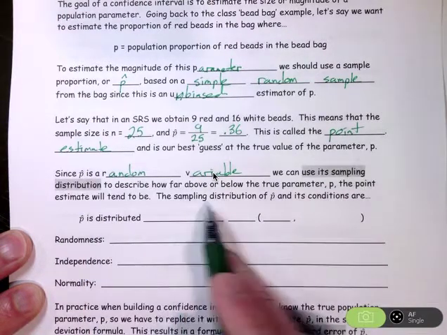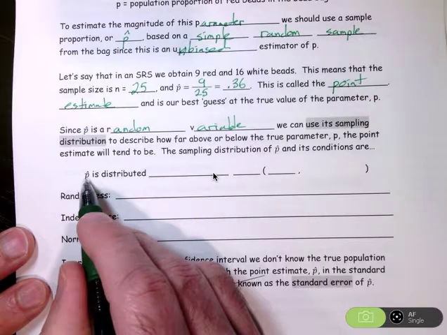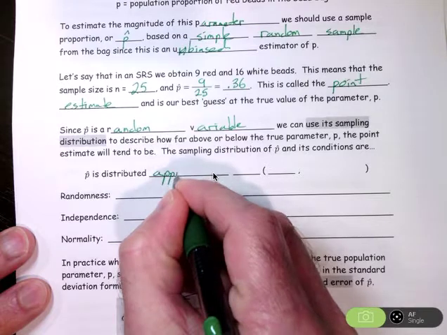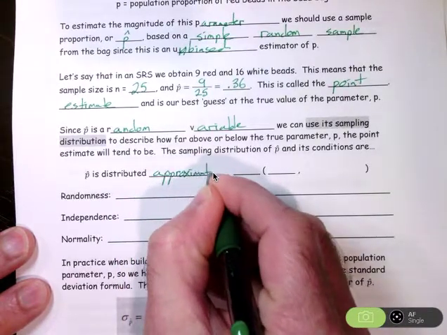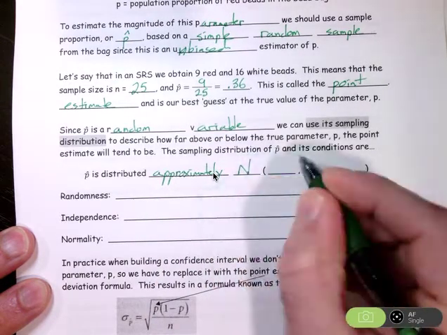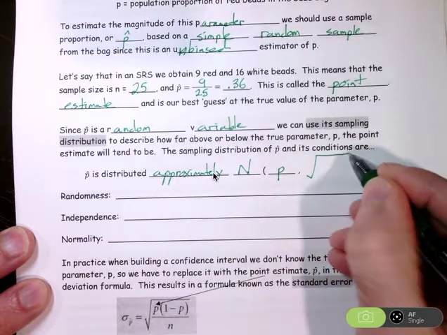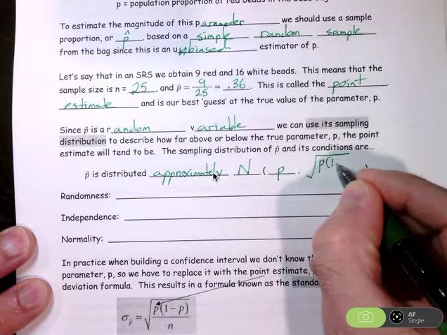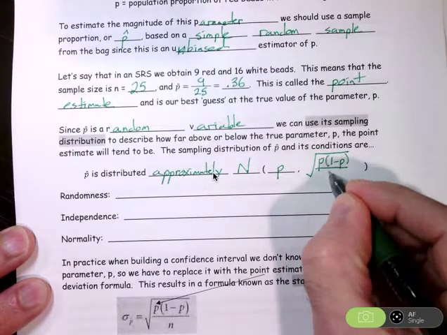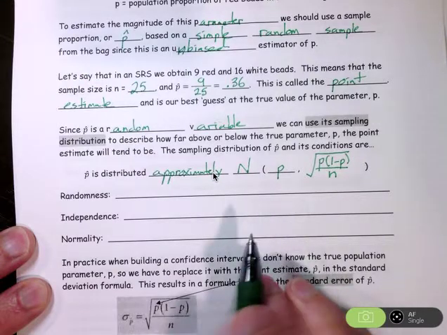So the sampling distribution of p hat and the conditions that you have to check are as follows. This is review. P hat is approximately normal. The true population parameter is at the mean, and then the standard deviation is found by taking the parameter times 1 minus the parameter, so the real probabilities of success and failure, and dividing by the sample size. So that's how we distribute p hat in general.